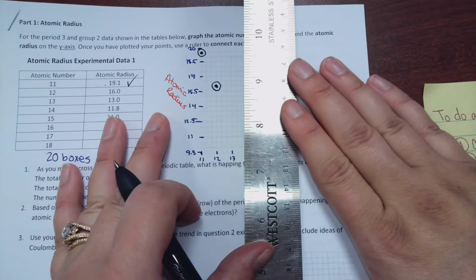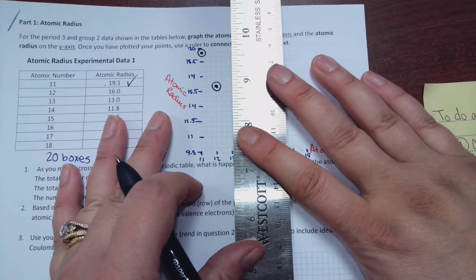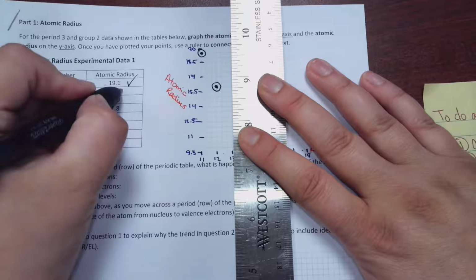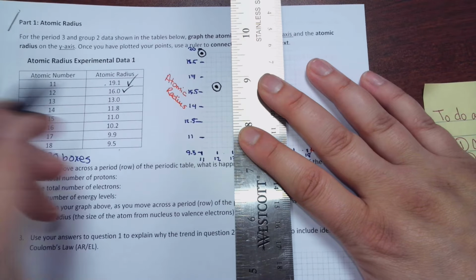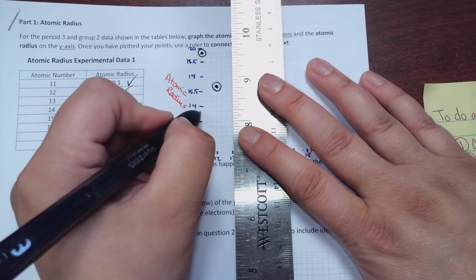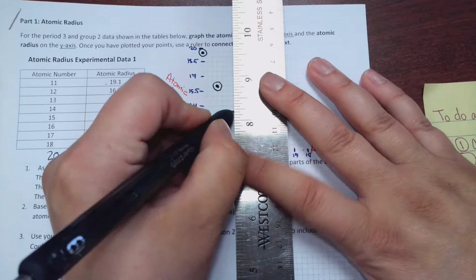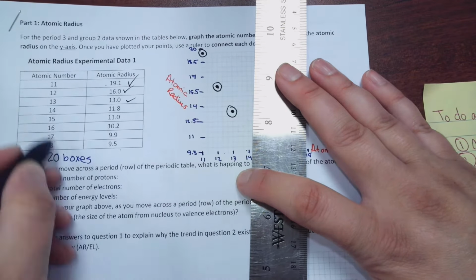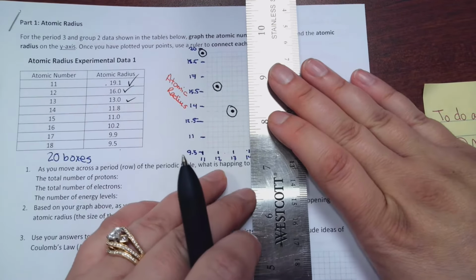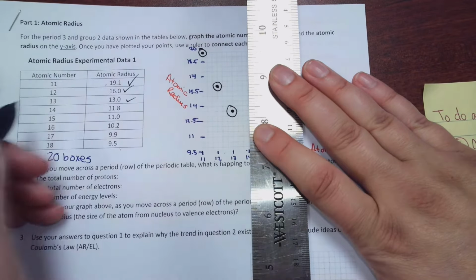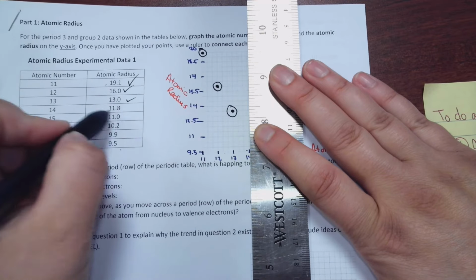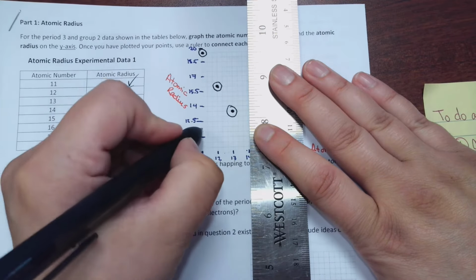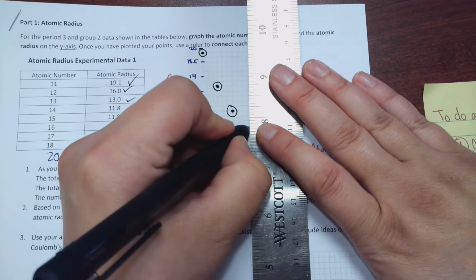All right, our next X value is 13. And our Y value is also 13. All right, our next atomic radius is 14, so we're going to line my ruler up. And then we have 11.8 as our y-axis. It's going to be right about there.